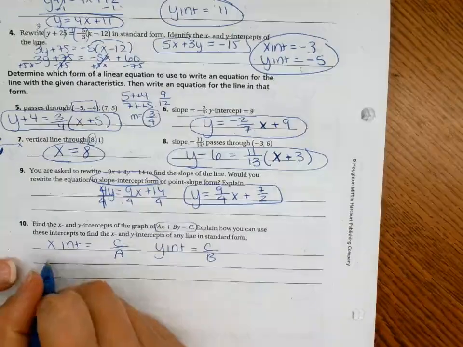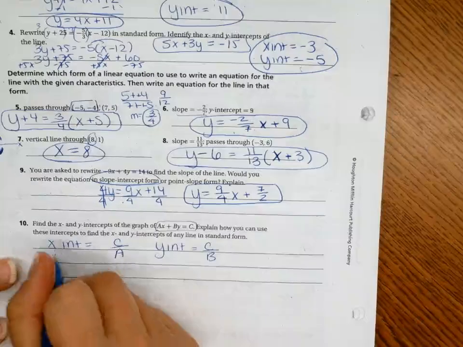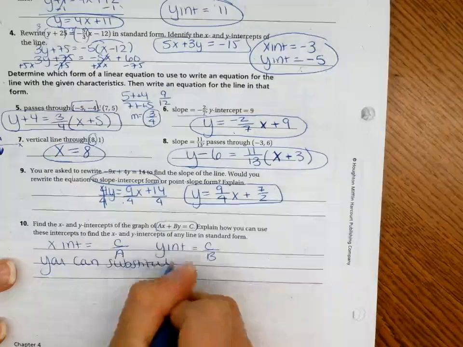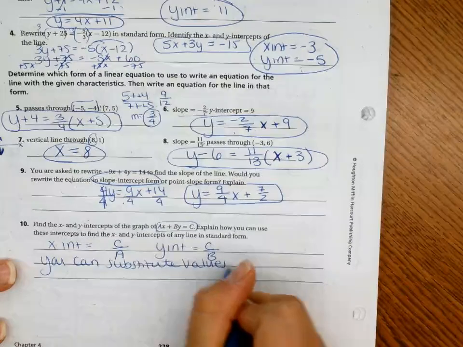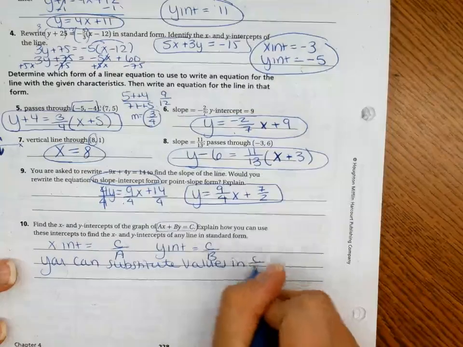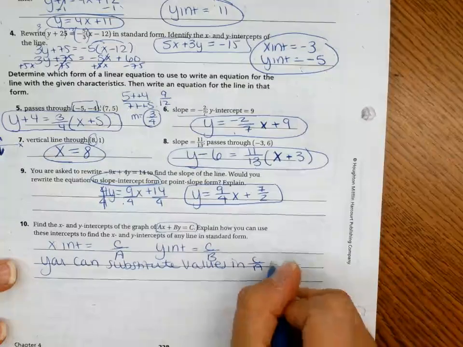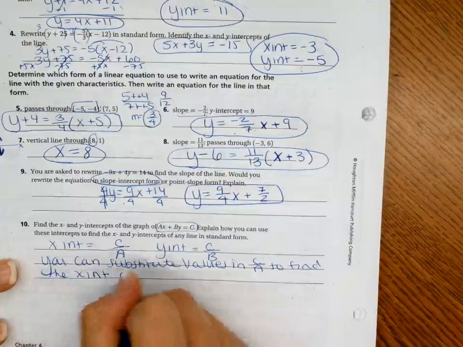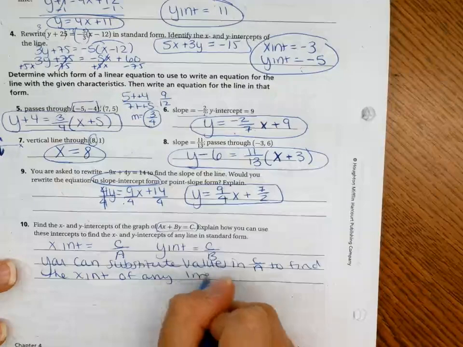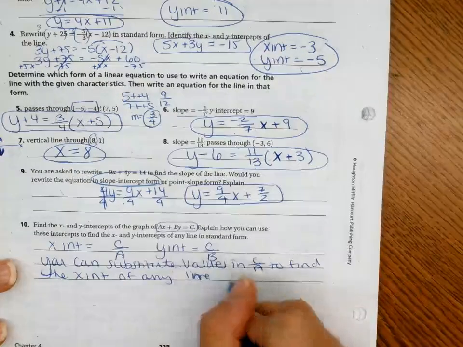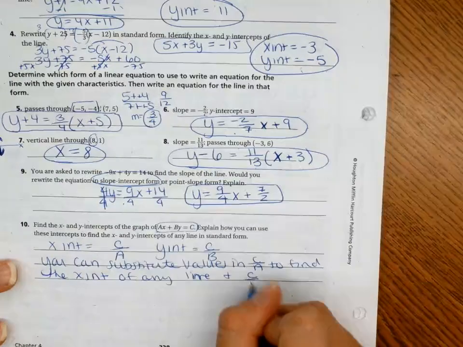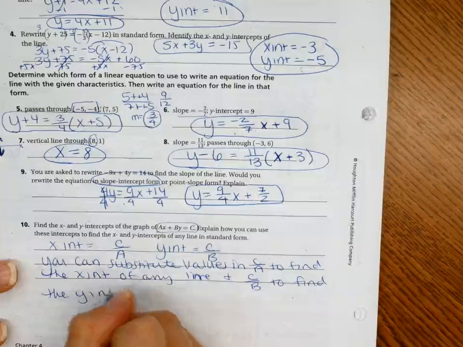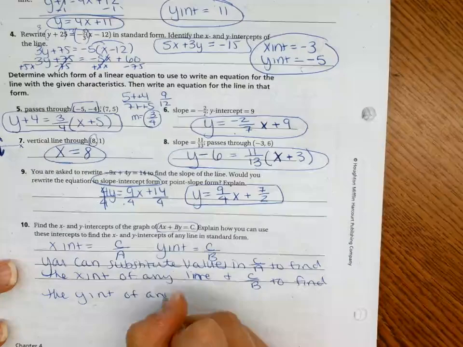So, you can substitute values in c over a to find the x-intercept of any line and c over b to find the y-intercept of any line.